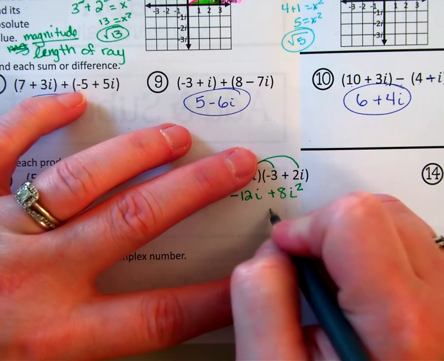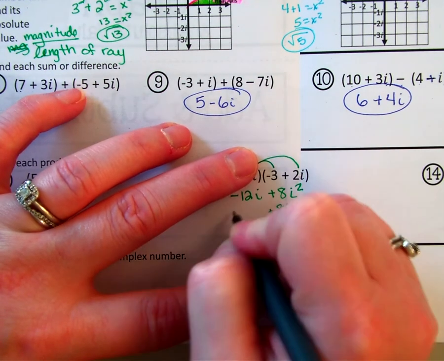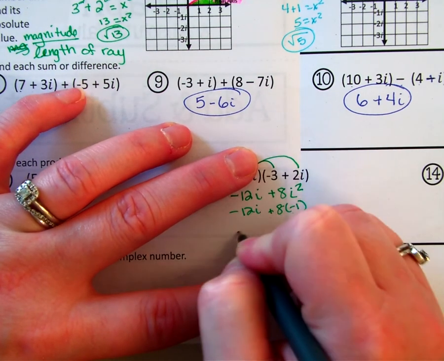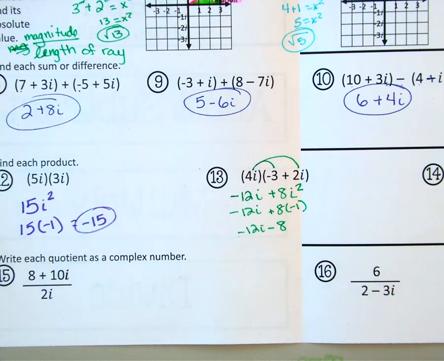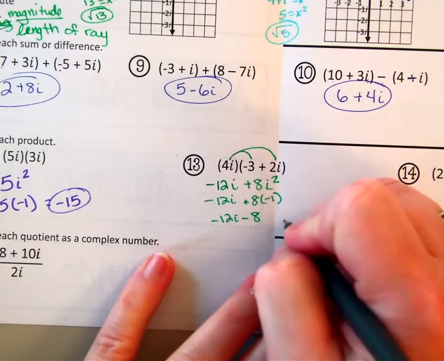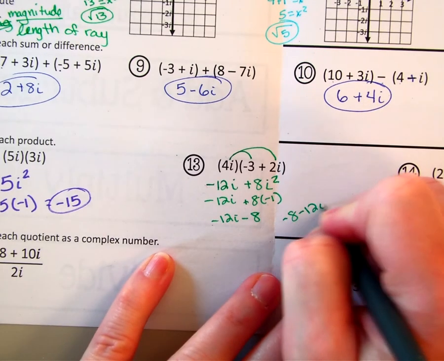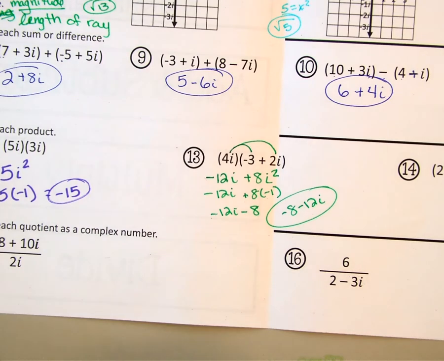I squared again is -1. So that makes this turn into -8. You'd end up doing 8 times that -1, making it -8. However, this isn't my answer because we can't leave that 12i in front of the 8. You cannot have the imaginary unit first. So we're going to make that -8 minus 12i.